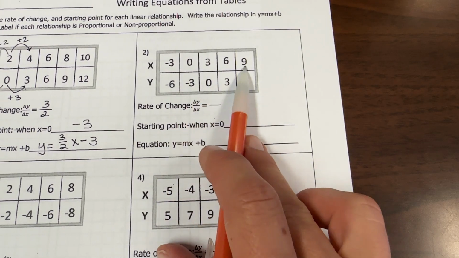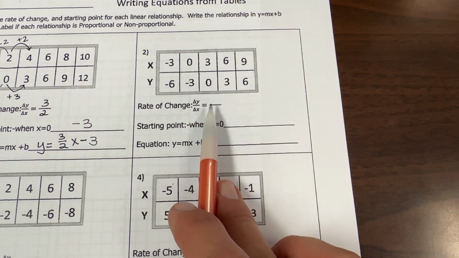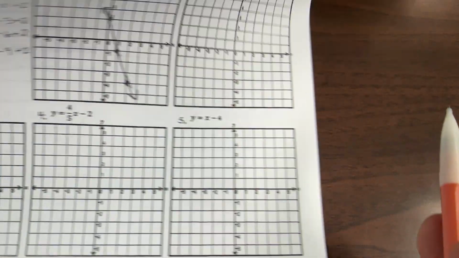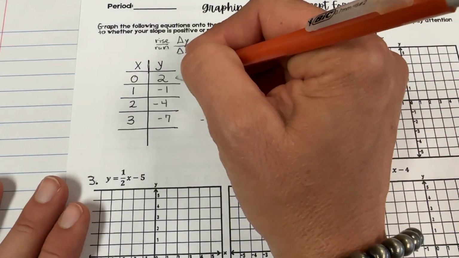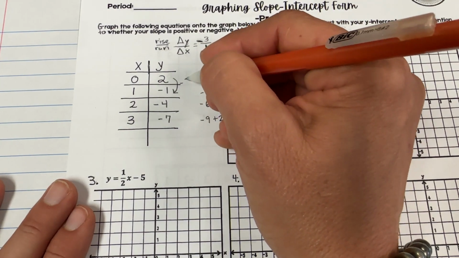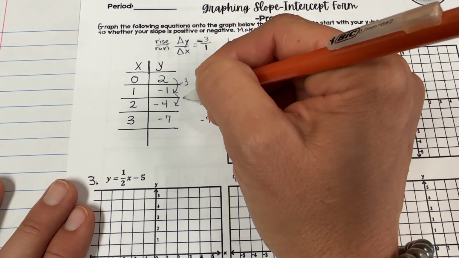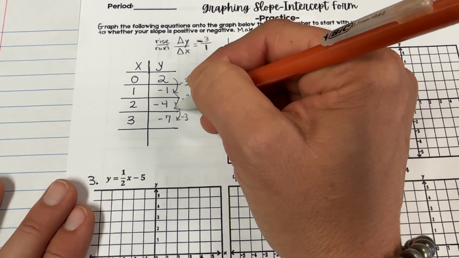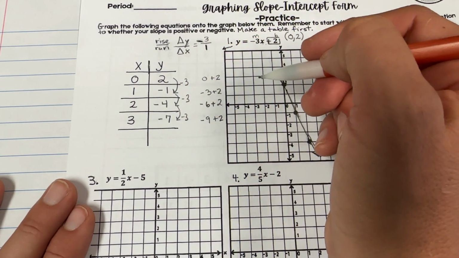So on the back, you are going to have to find what the change in y over the change in x is, your rise over your run, okay? So if I do that, what's my change in y right here? Well, I'm subtracting 3. It's getting 3 units smaller every time, okay?